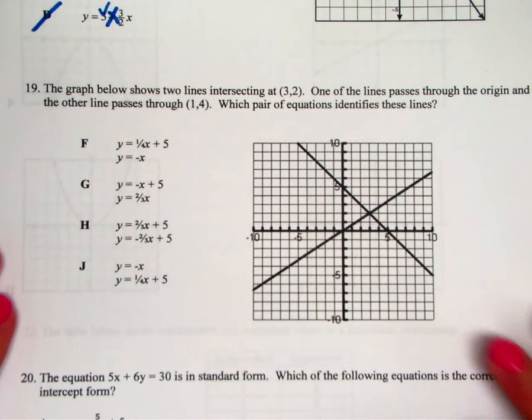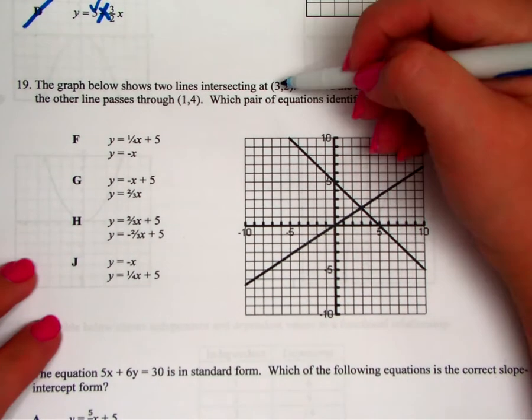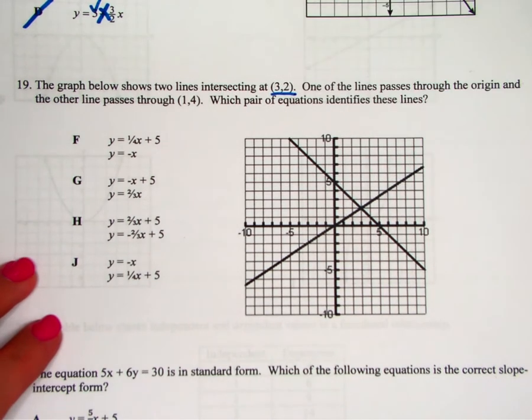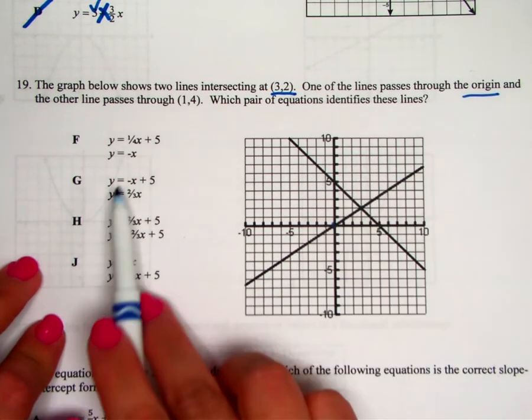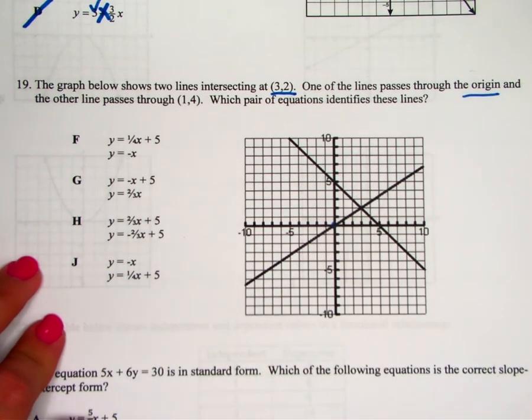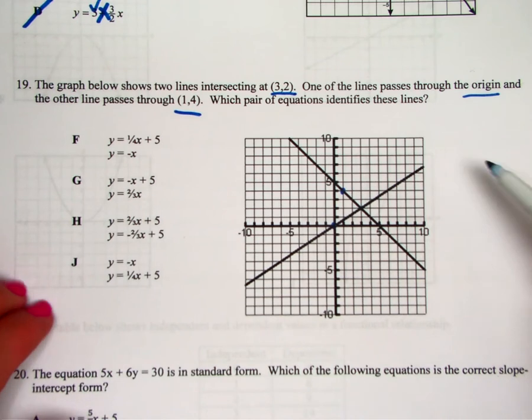So let's look at number 19. It says the graph below shows 2 lines intersecting at the point (3, 2). One of the lines passes through the origin, we could see that right here, and the other passes through (1, 4), which is right there. Which pair of equations identifies these lines?